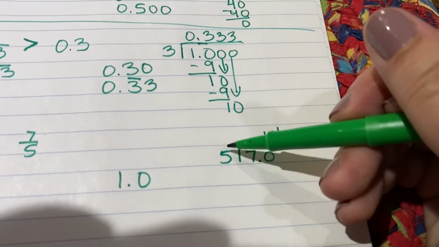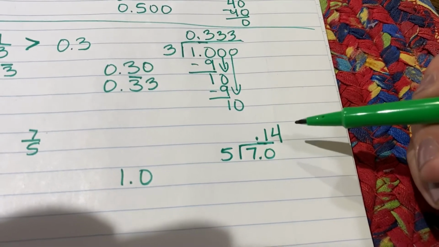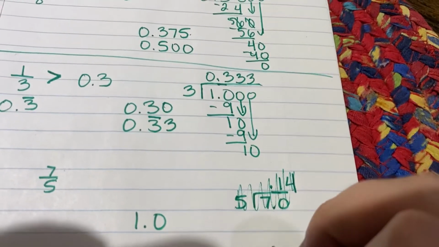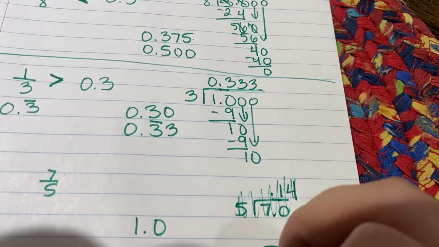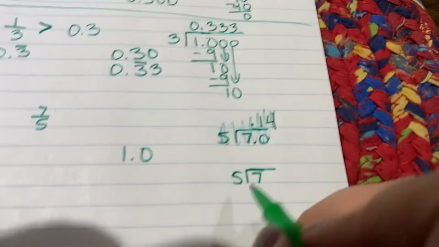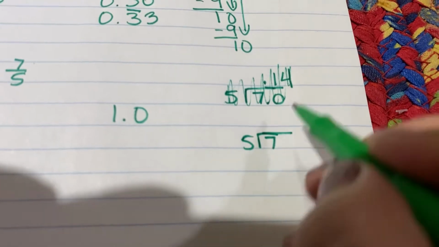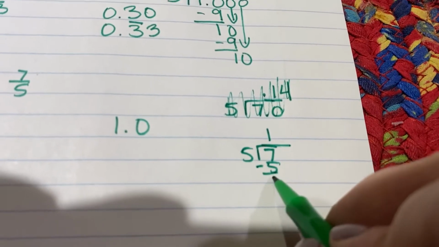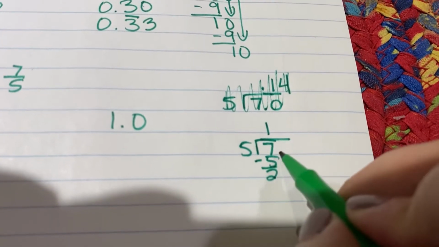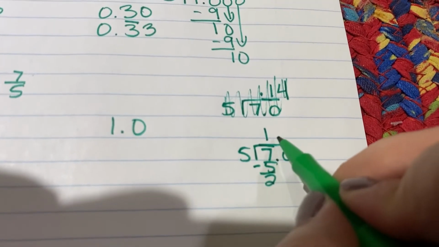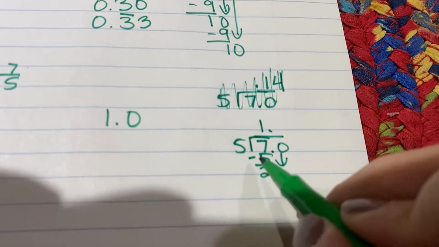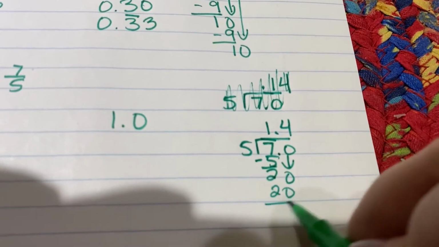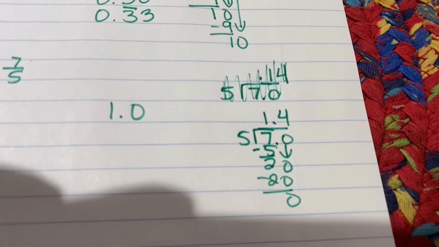So yes, sometimes it's really nice to just skip count whenever the number is small enough, but I wouldn't do that in this case. So top in, bottom out, and take it one number at a time. 5 can go into 7 one time, which is 5. Subtract, you get 2. And then you can add a decimal and a 0 and bring that decimal up and the 0 down. And then 5 goes into 24 times. So you get 1.4.